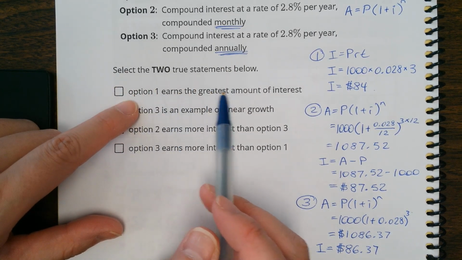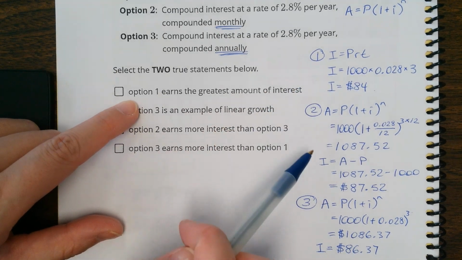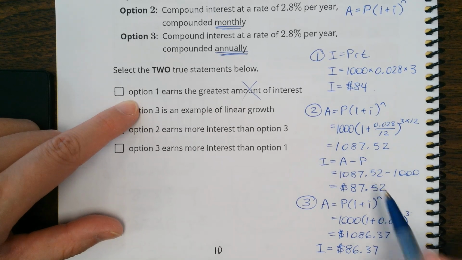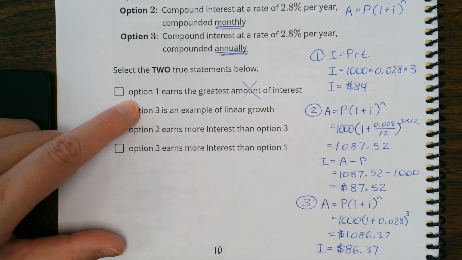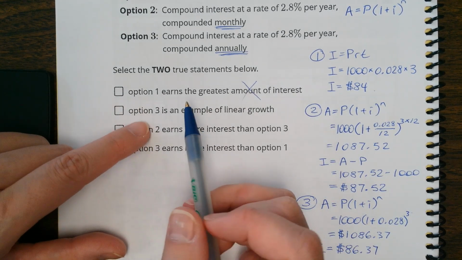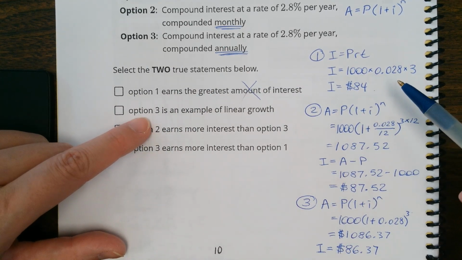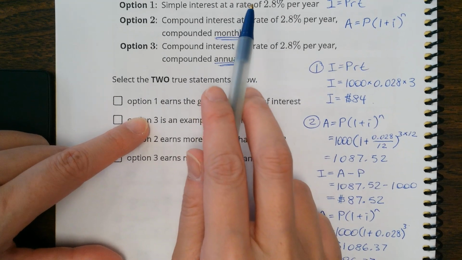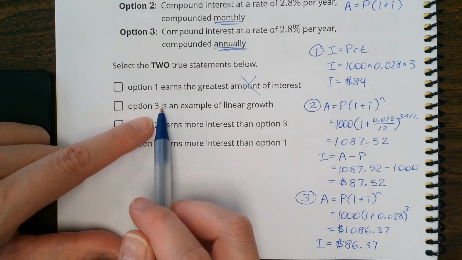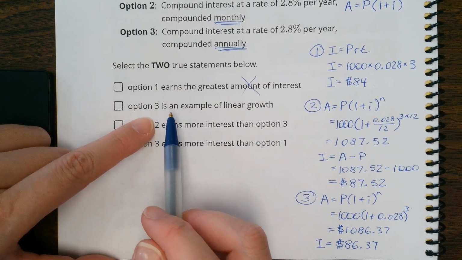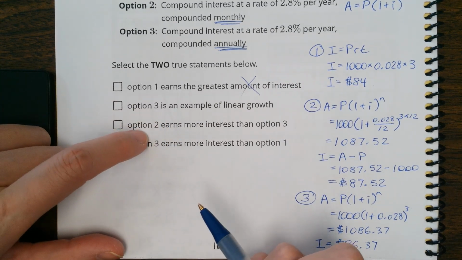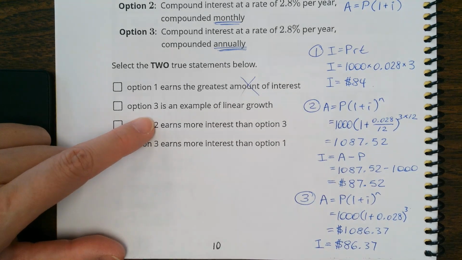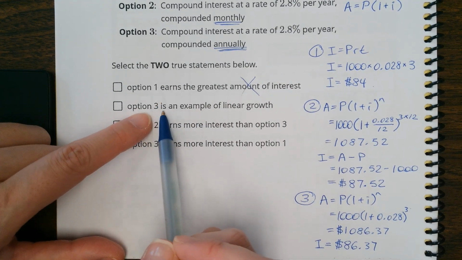Option 1 earns the greatest amount of interest. Does it? Nope. It's actually the least. And normally, simple interest will earn you least. So if you wanted to do the Mohini way and guess, then yeah, simple interest usually earns less. Yeah, because I remember you saying that. That's why I used that. But because I have 2 minutes, I wanted to do the math. That took more than 2 minutes.